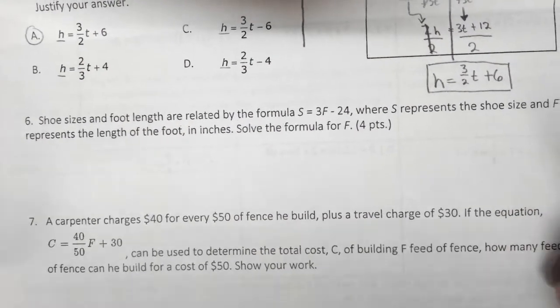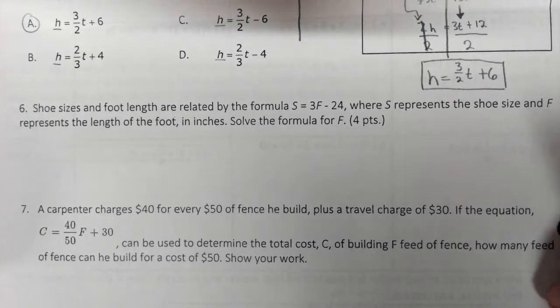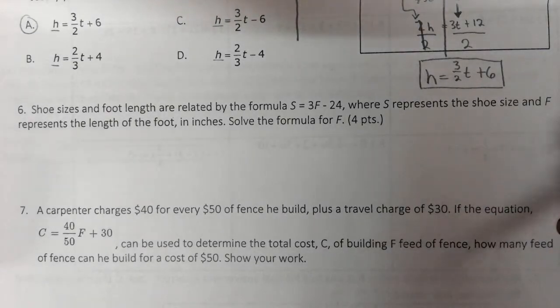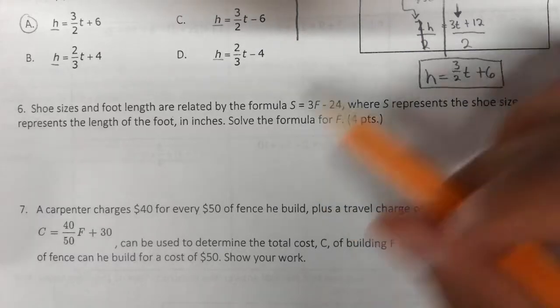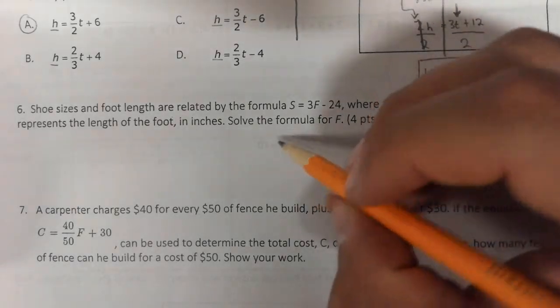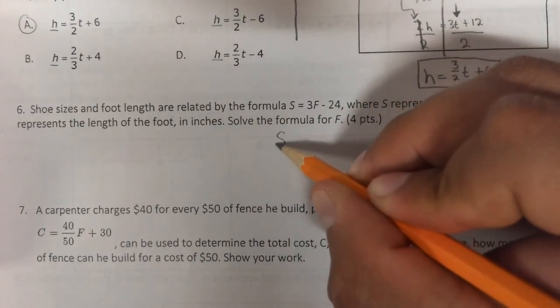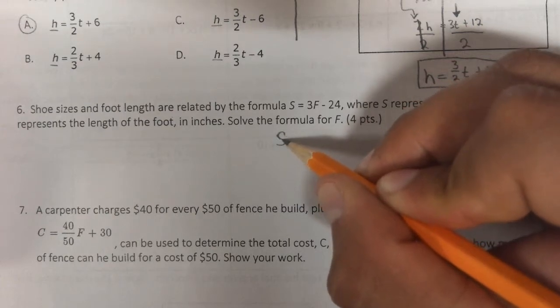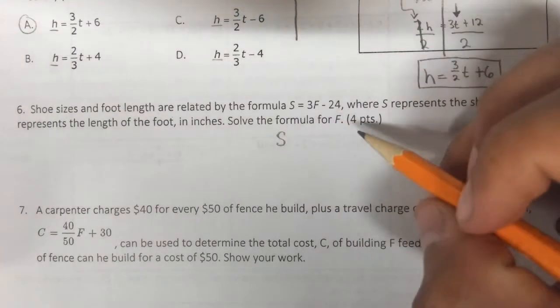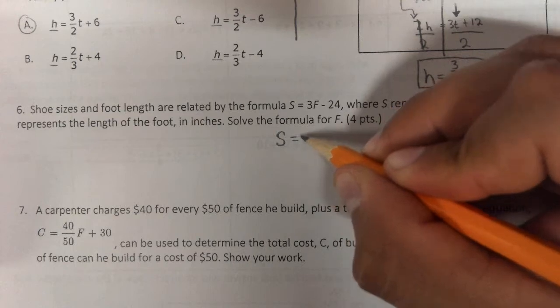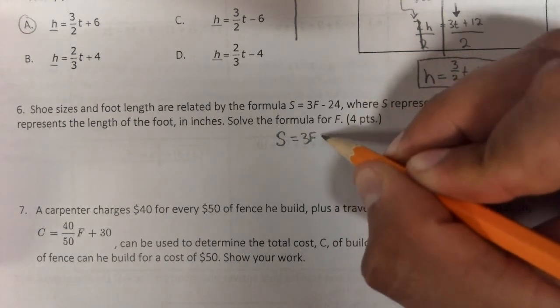Next one here, we have another literal equation. It says the shoe size and foot length are related by the formula S equals 3F minus 24, where S represents the shoe size and F represents the length of the foot in inches. Solve the formula for F, 4 points. All right, so we would see something like this on the test. Again, it's going to be a literal equation, so we would start with S. Make sure that your S's look like S's and not like your 5s. So S equals 3F minus 24.